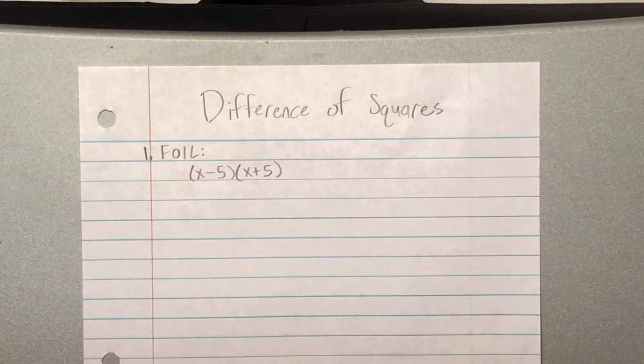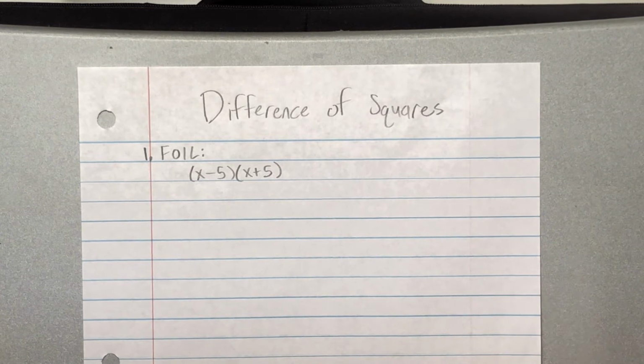All right, today guys we are going to talk about difference of squares. It's a different kind of factoring, but we're going to be able to use our same rules, so let's go ahead and jump in.